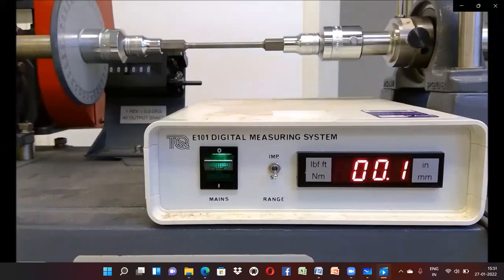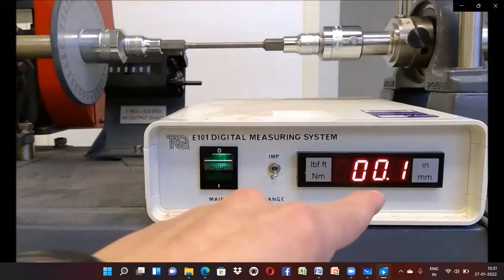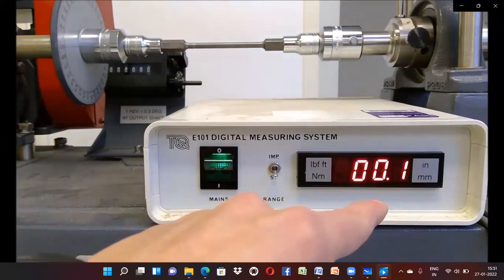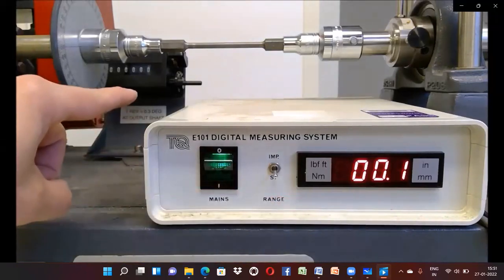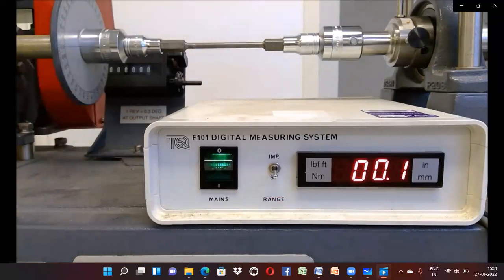Okay, so loaded into the machine we have our sample of cast iron, and a couple of things you'll notice before we begin. First of all, we've zeroed our display for the torque reading here, and also we've zeroed our display in the top left hand corner for the angle of twist.